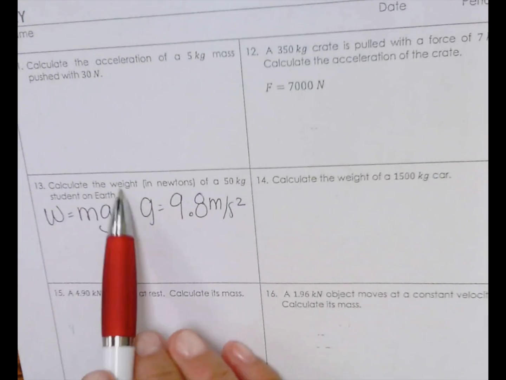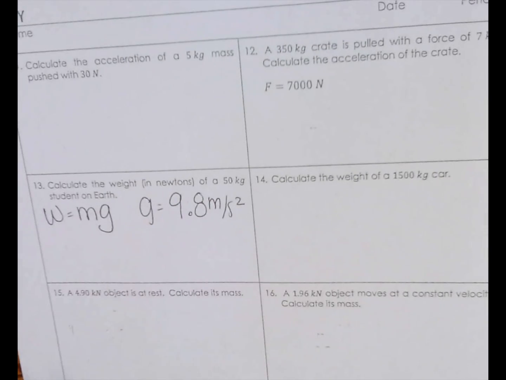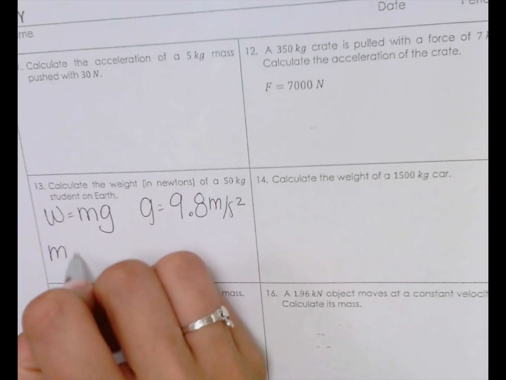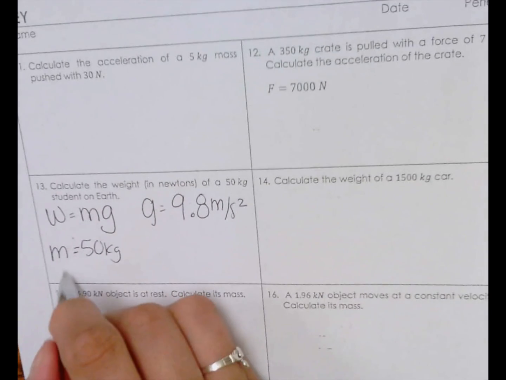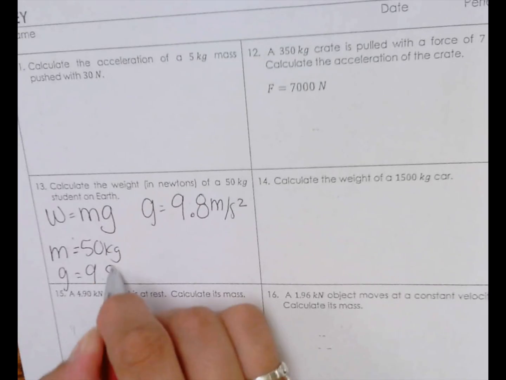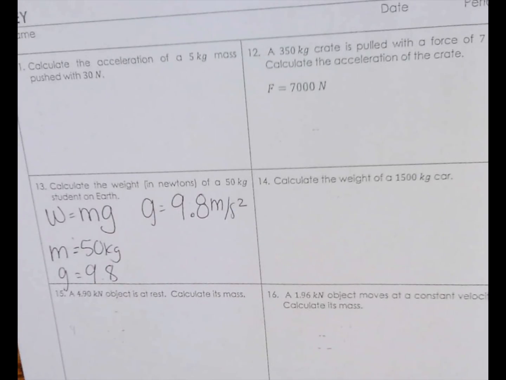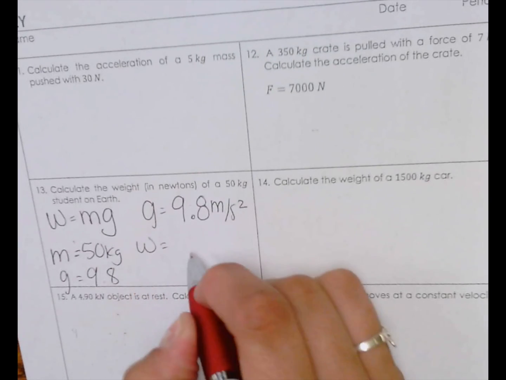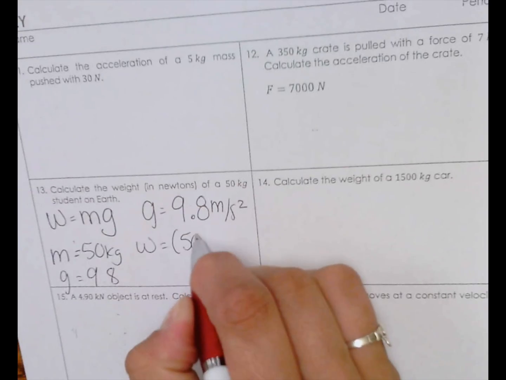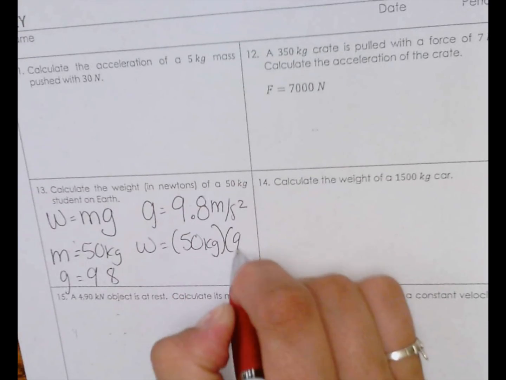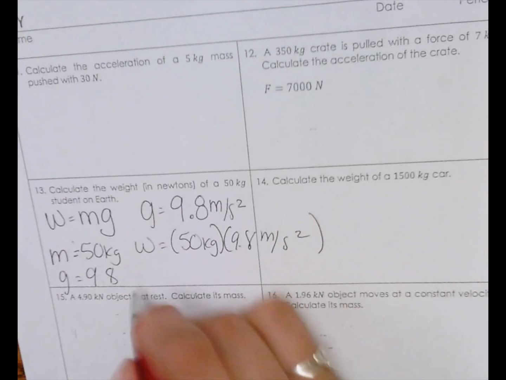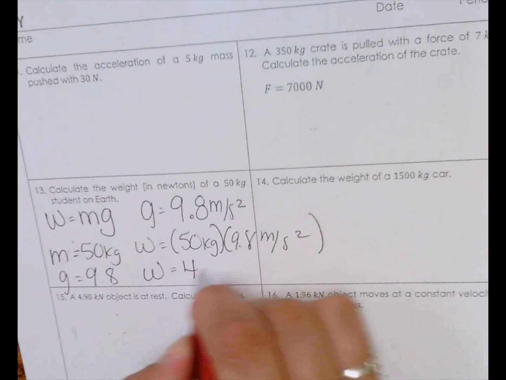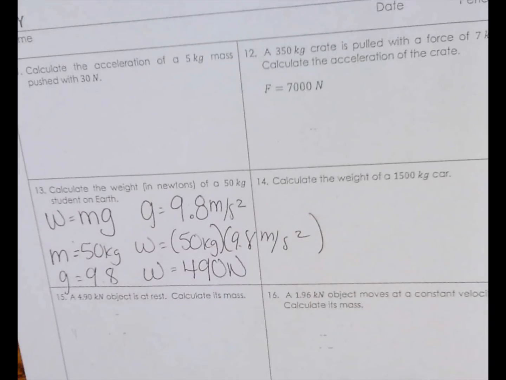So calculate the weight in newtons of a 50-kilogram student on Earth. So we know that the mass is 50 kilograms. We also know that gravity is equal to 9.8. So all we need to do is weight is equal to 50 kilograms times 9.8 meters per second squared. And we get that the weight is 490 newtons.